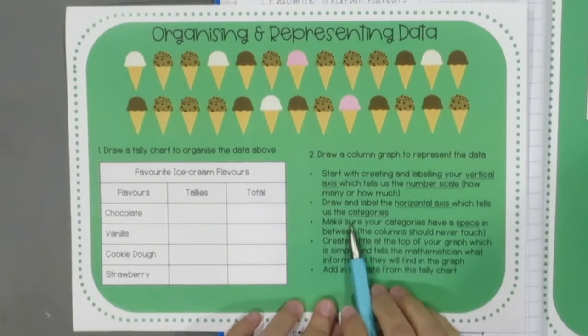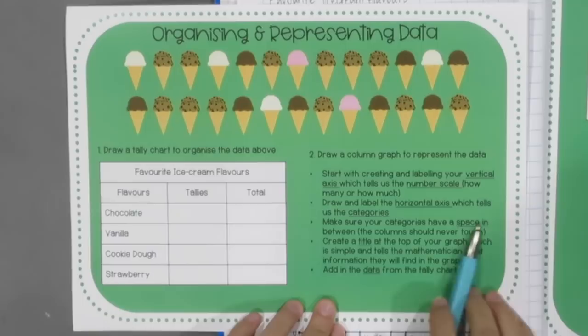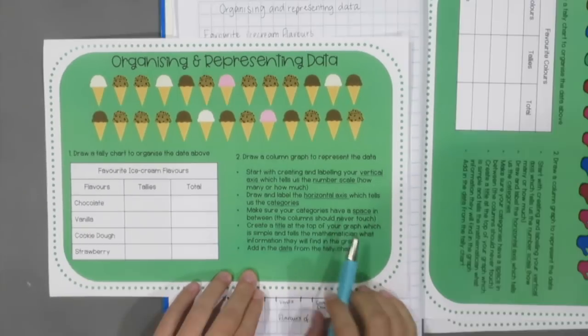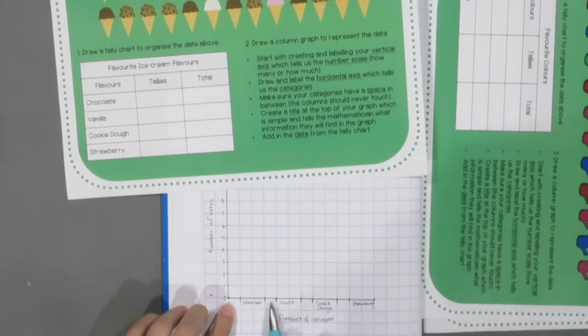Step 3, make sure your categories have a space in between. The columns should never touch. Look, we've already done that, and we've left a space in between.